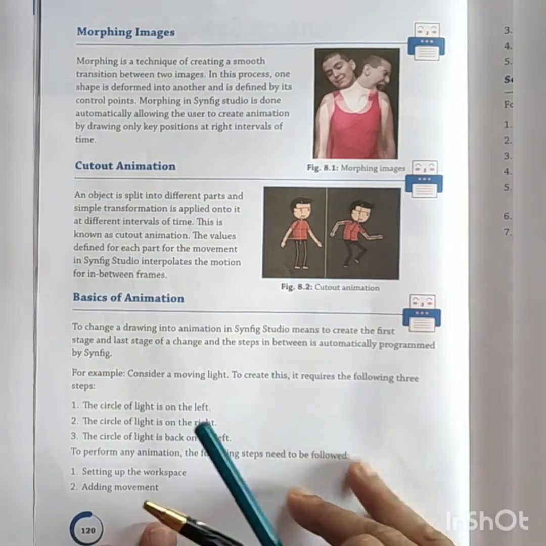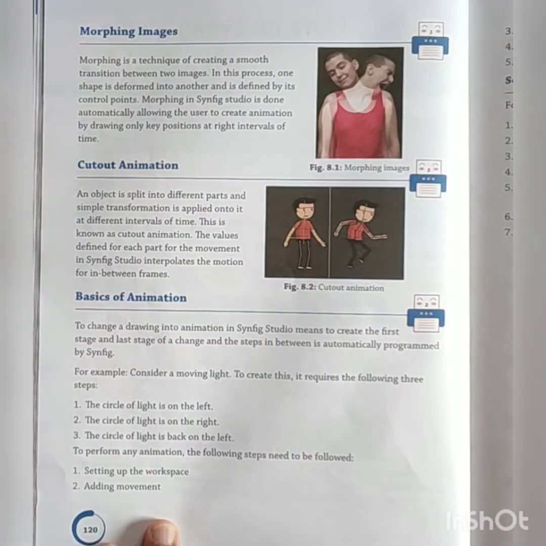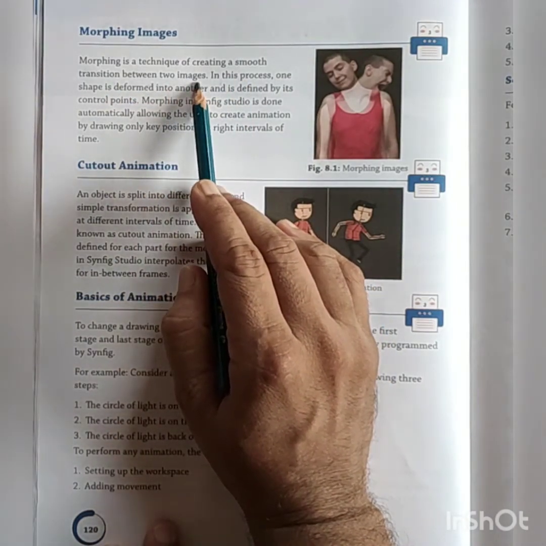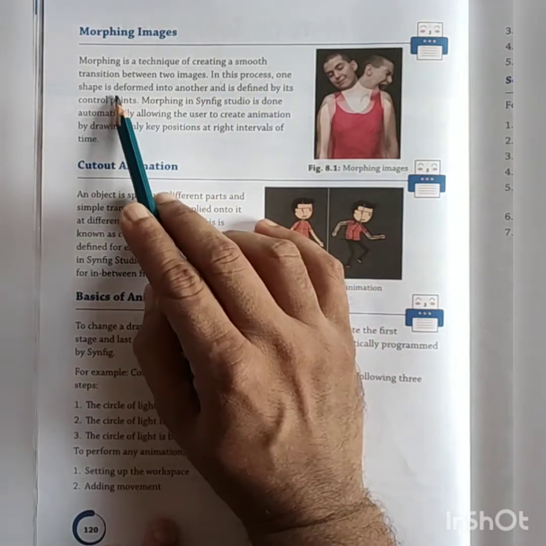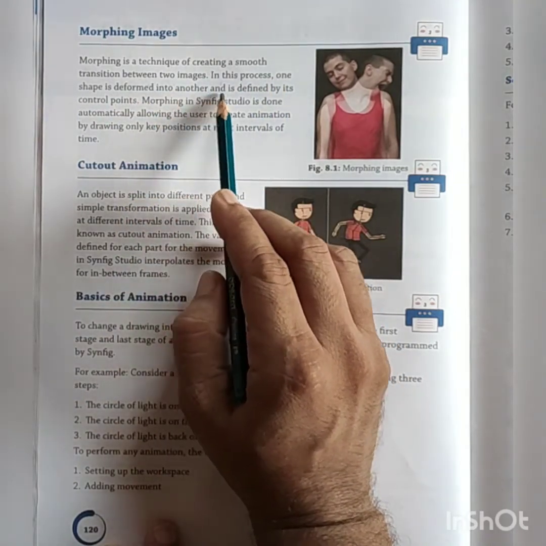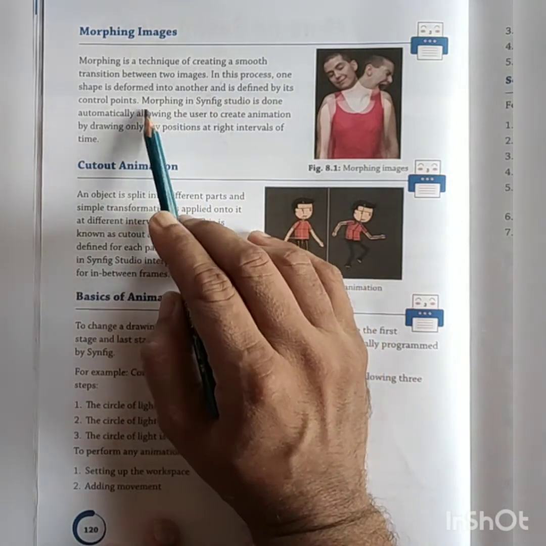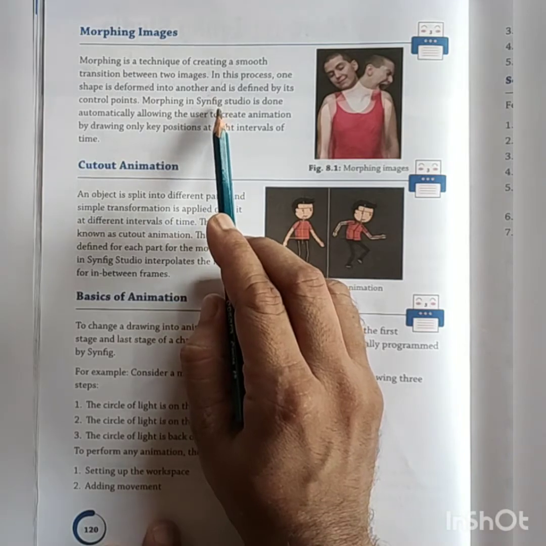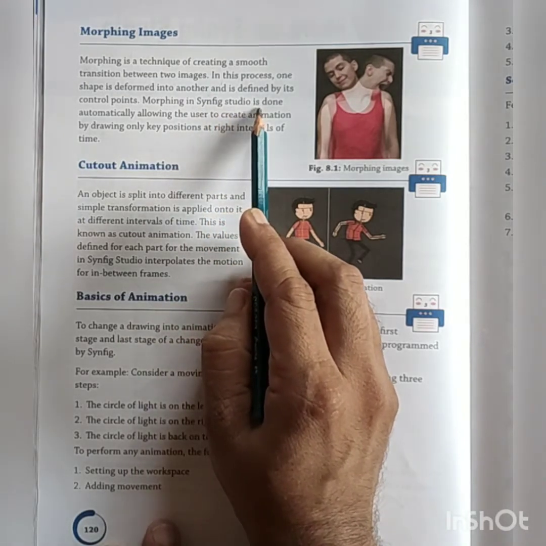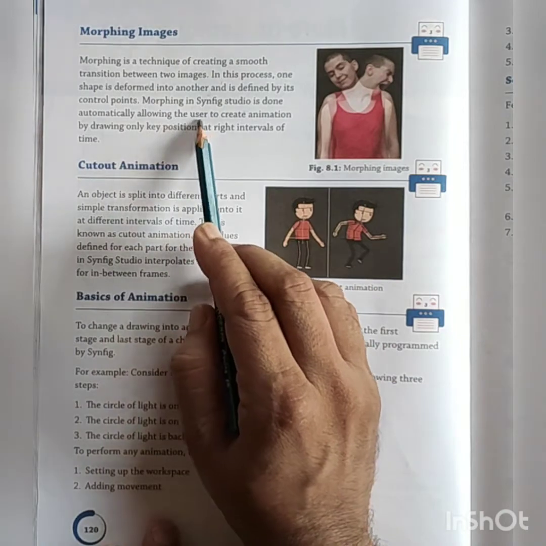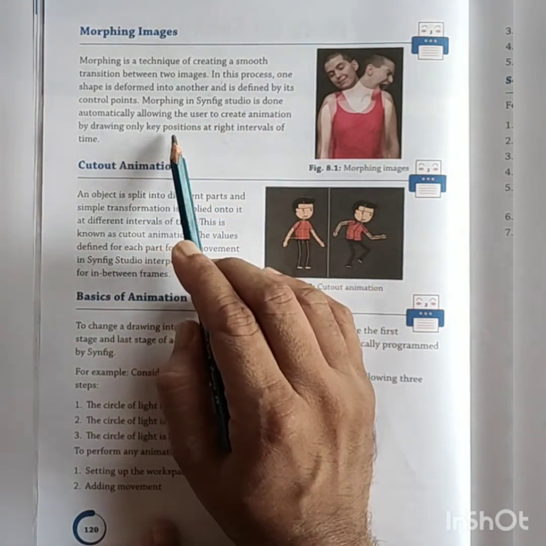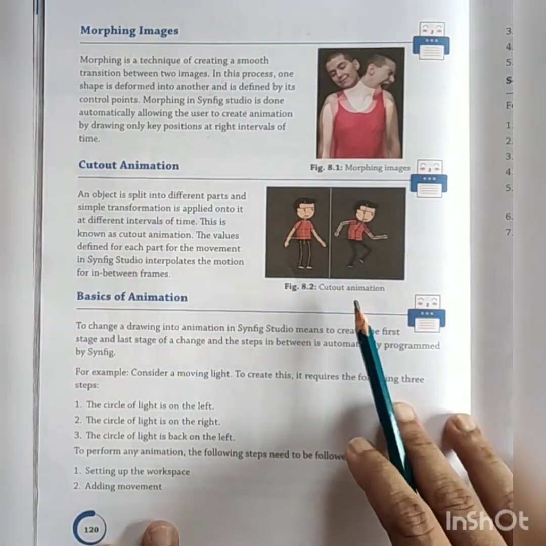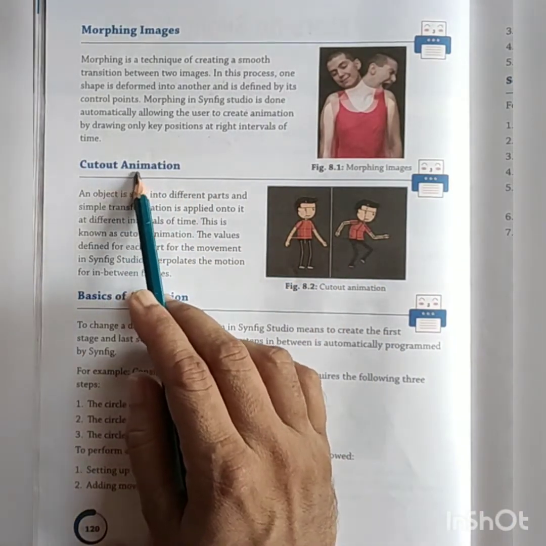So here is the point. Morphing an image is a technique of creating a smooth transition between two images. In this process, one shape is deformed into another and is defined by its control points. So morphing in this studio is done automatically, allowing the user to create animation by drawing only key positions at the right interval of time.